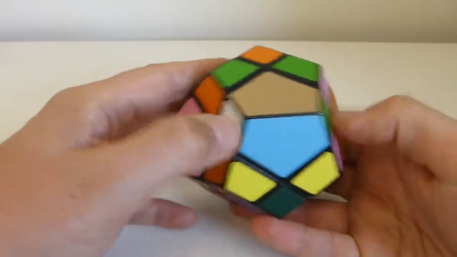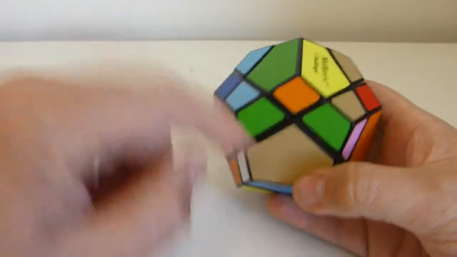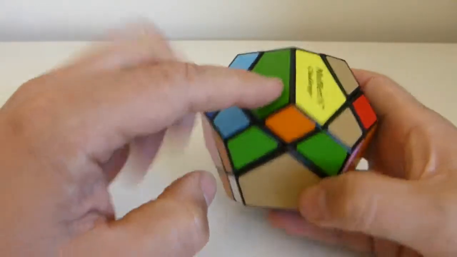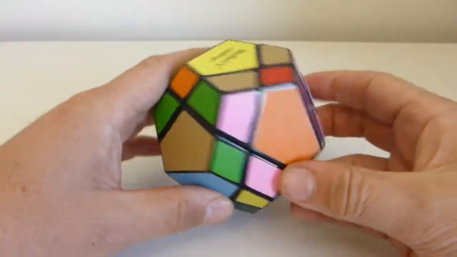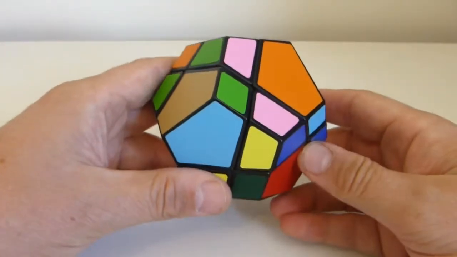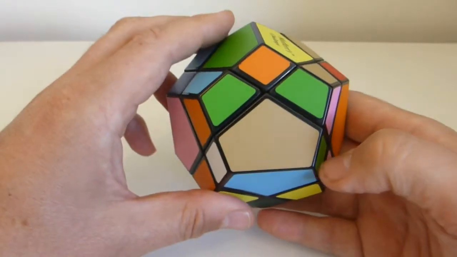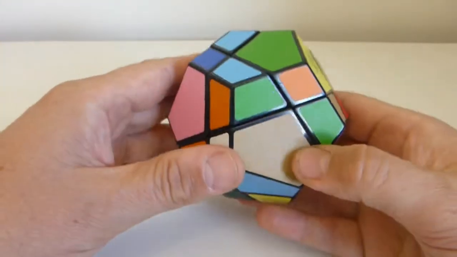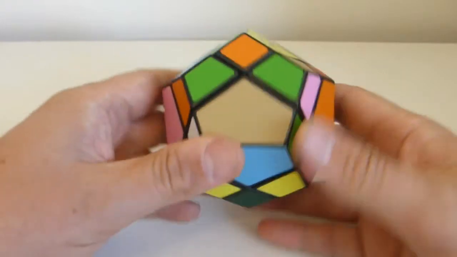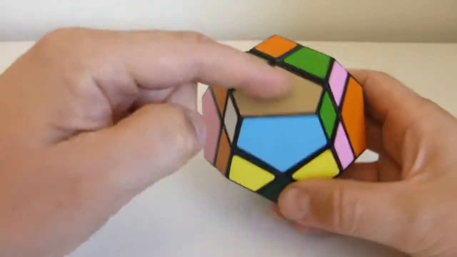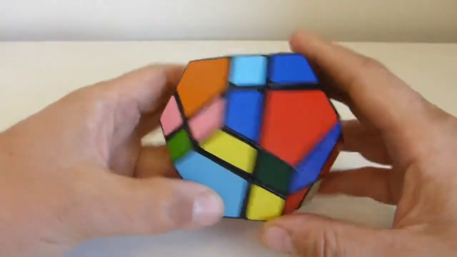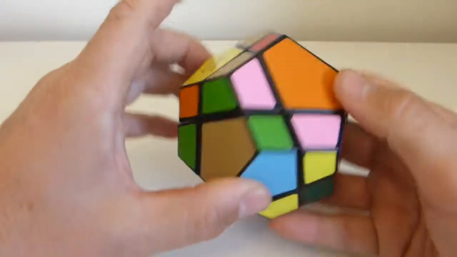In fact, the brown blue piece needs to go there. The green yellow, let's actually try. Where is that green yellow corner? Can't even see it. Ah, my goodness, I'm going blind. Okay, these two need to swap, so that's got to come back here, which means there'll be another two that need to swap as well.